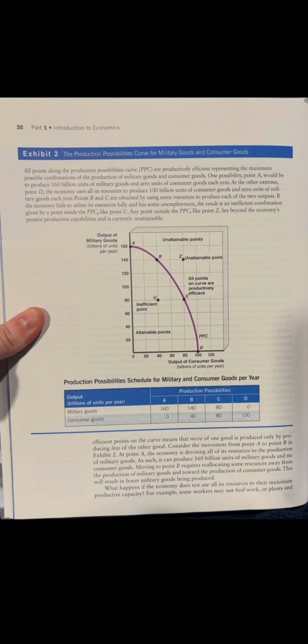Exhibit 2. The production possibilities curve of military goods and consumer goods. All points along the production possibilities curve, PPC, are productively efficient and represent the maximum possible combinations of the production of military goods and consumer goods. One possibility, point A, will be to produce 160 billion units of military goods and 0 units of consumer goods per year. At the other extreme, point D, the economy uses all of its resources to produce 100 billion units of consumer goods and 0 units of military goods per year. Points B and C are obtained by using some resources to produce each of the two outputs.